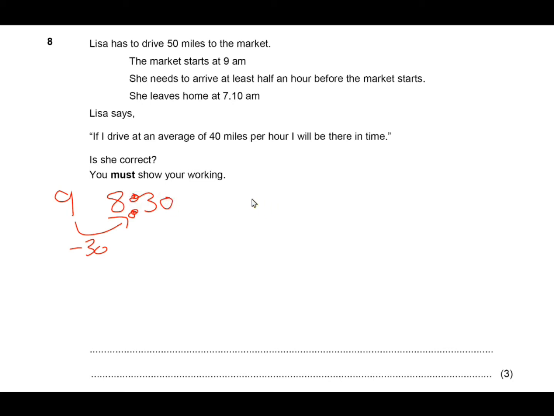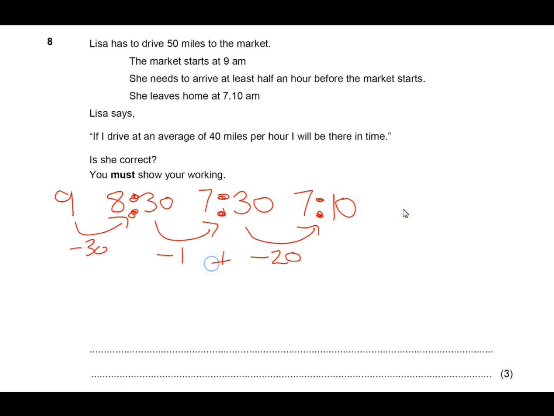If she leaves home at 7:10, then she's leaving herself 1 hour and 20 minutes to do the journey.